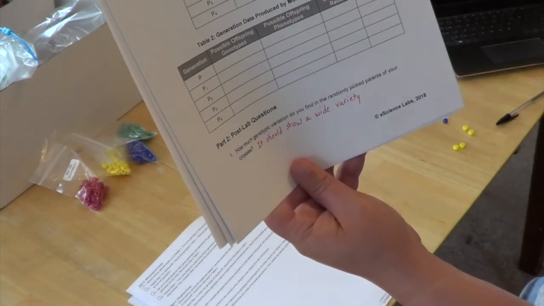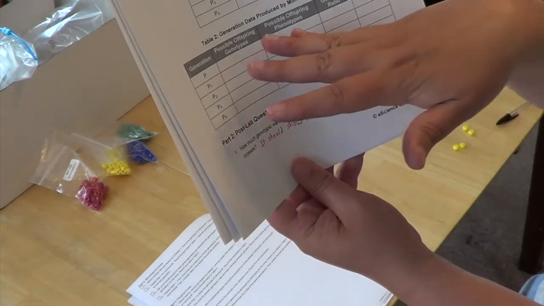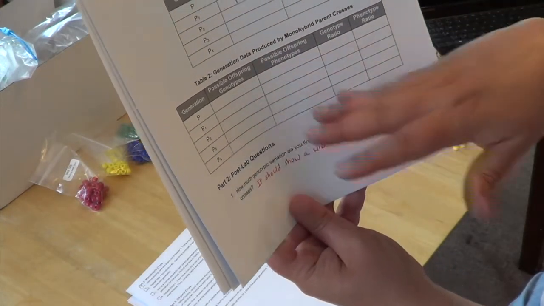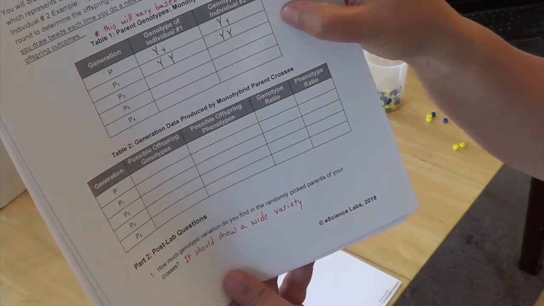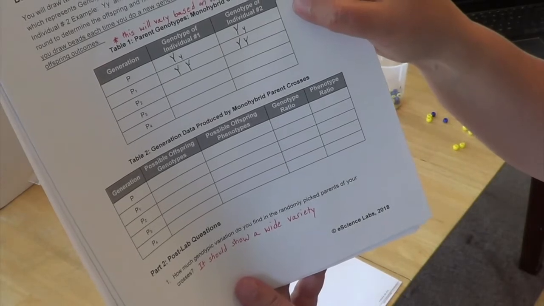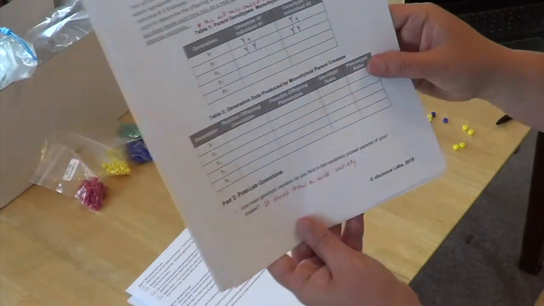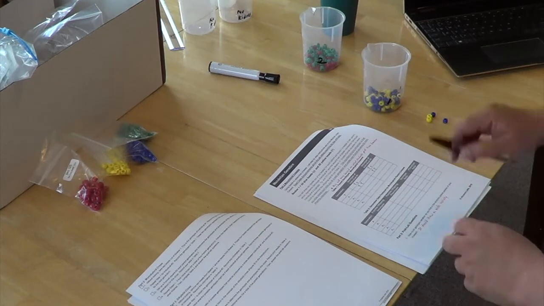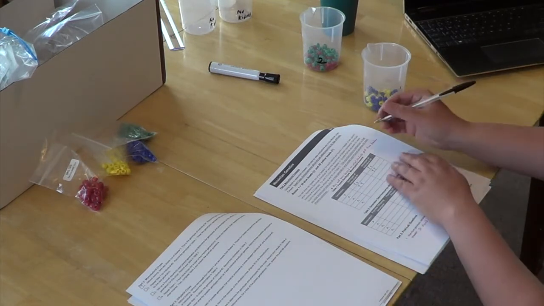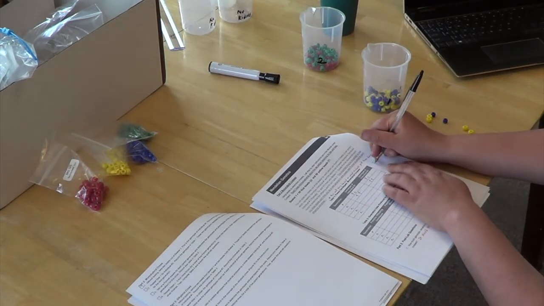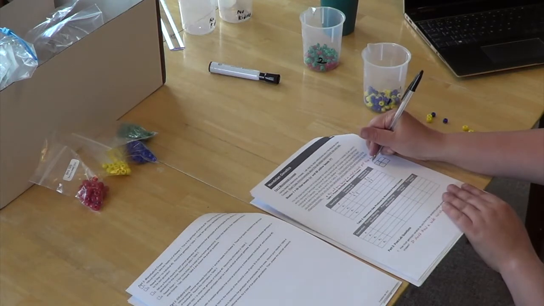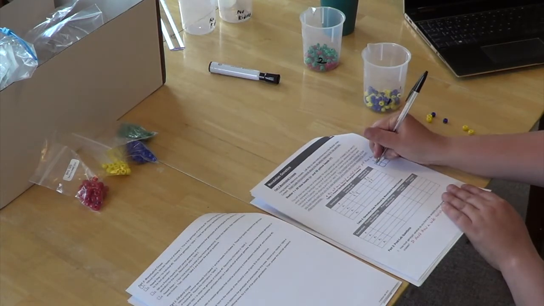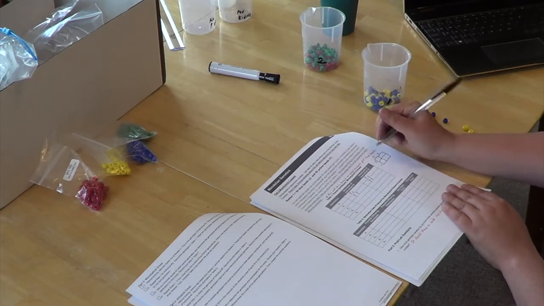What are the possible phenotypes? Now, in order for you to get those answers, you're going to have to perform a Punnett square for each generation. So I'm going to do a Punnett square for that first generation that I got, the 2 heterozygous. I'm just going to do 1 to give you the example. So here's my Punnett square. And remember, the first parent generation, I got heterozygous.